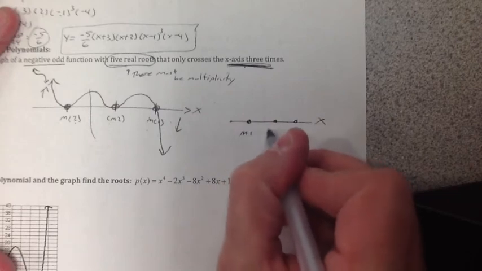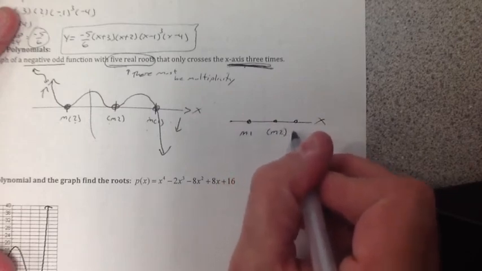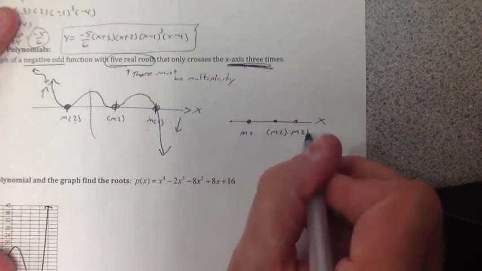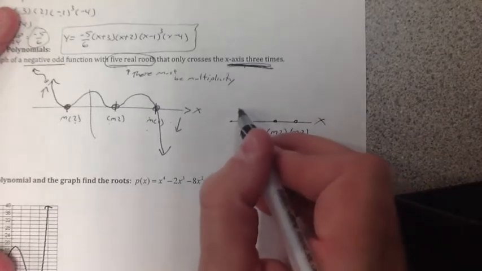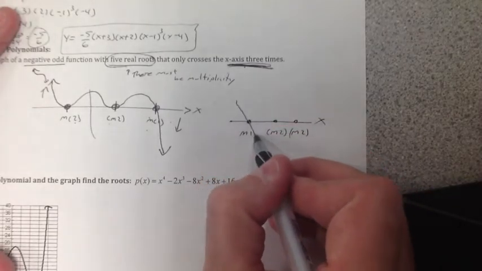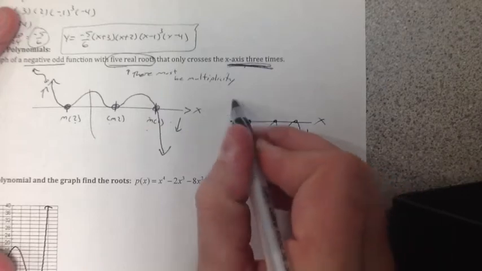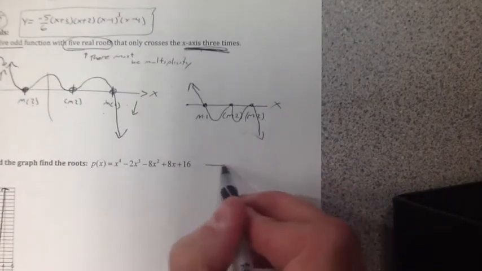I can make this M1, this M2, and this M2. What's that going to look like? Goes through, bounce, bounce, and down. There's another way I could do it. There's another way we can do this.